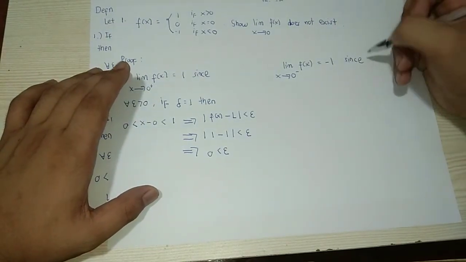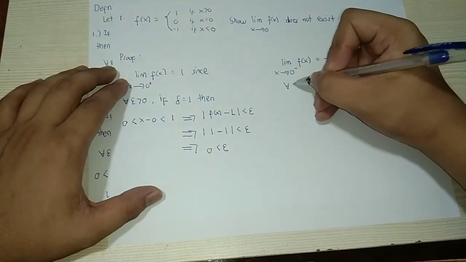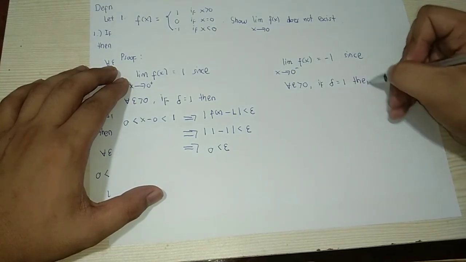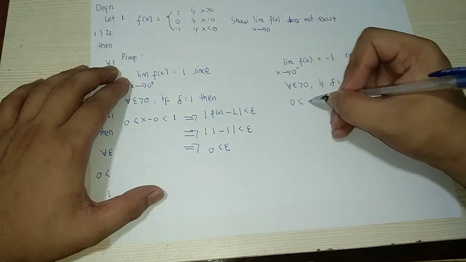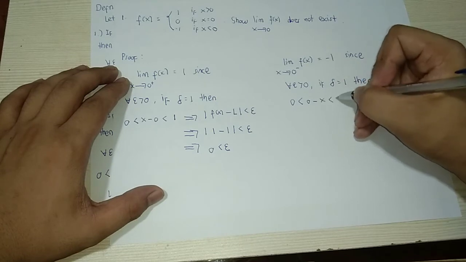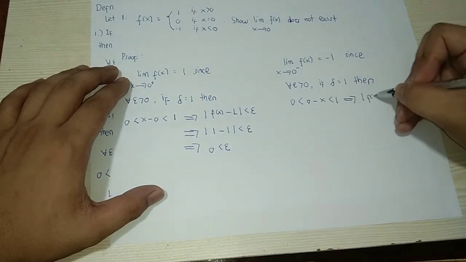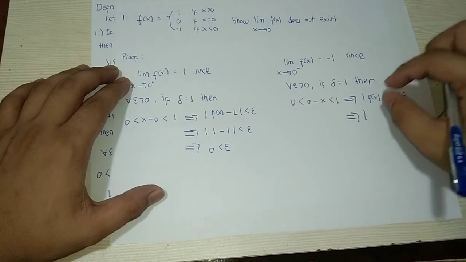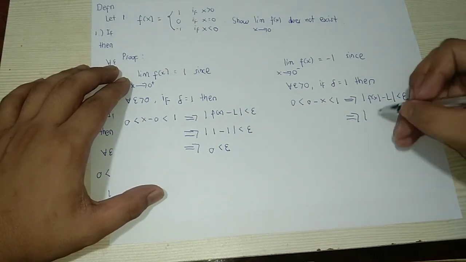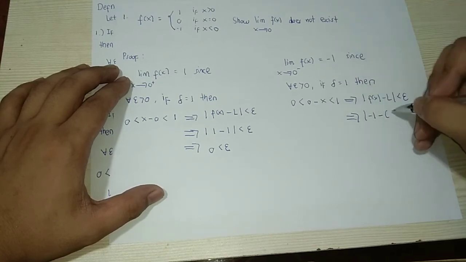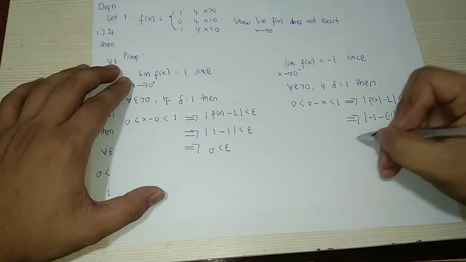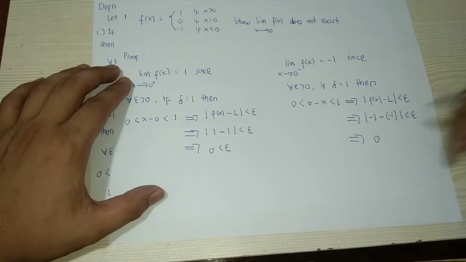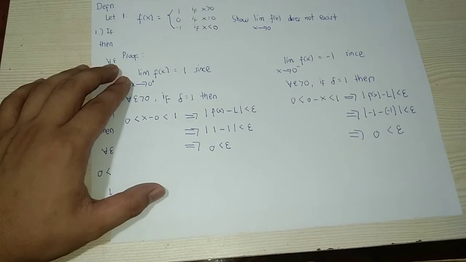Since, by the definition of the left-hand limit, for any positive epsilon, let's choose again delta equals 1, then 0 less than 0 minus x less than 1 implies the absolute value of f(x) minus L is less than epsilon, and this implies the absolute value of negative 1 minus L, which is negative 1 minus negative 1, which is negative 1 plus 1, and that is 0 less than epsilon, which is true.